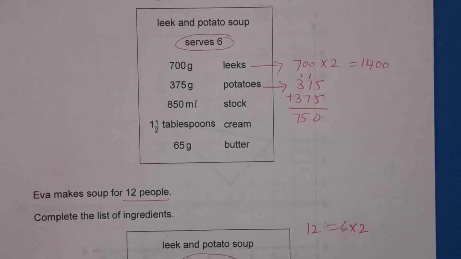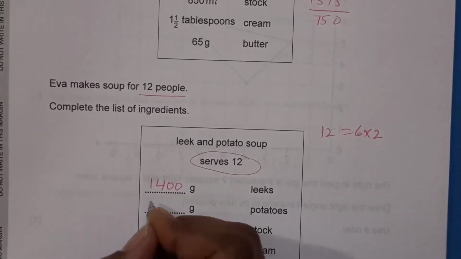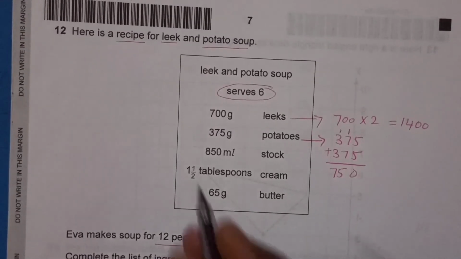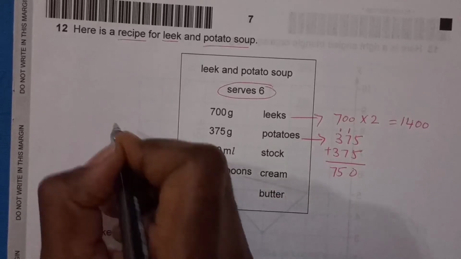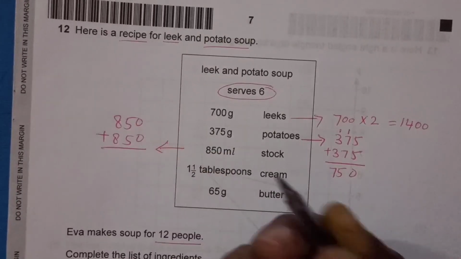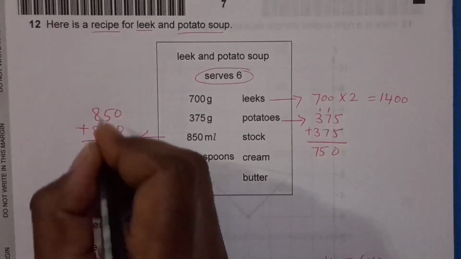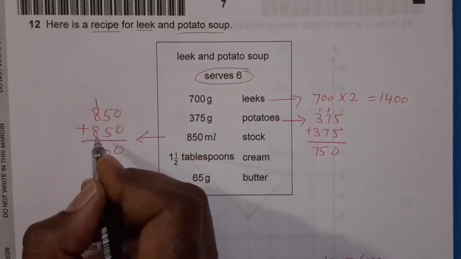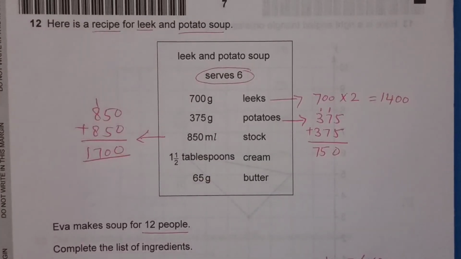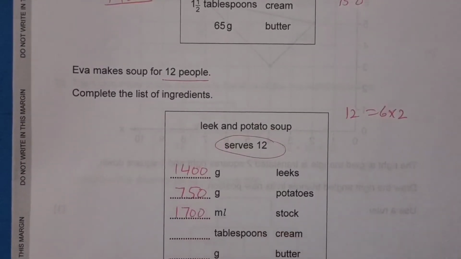So 750 grams of potatoes. Now the stock also you need to double. So 850 plus 850. 0 plus 0, 5 plus 5 is 10, 8 plus 8 is 16 plus 1 is 17. So 1700 milliliters of the stock.